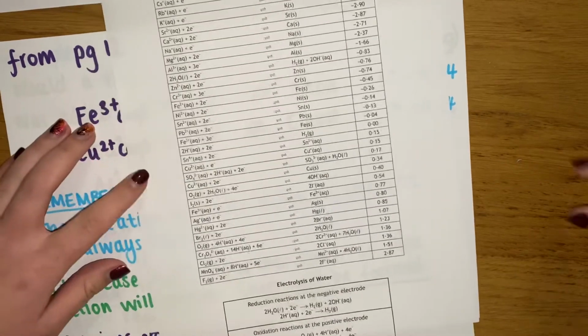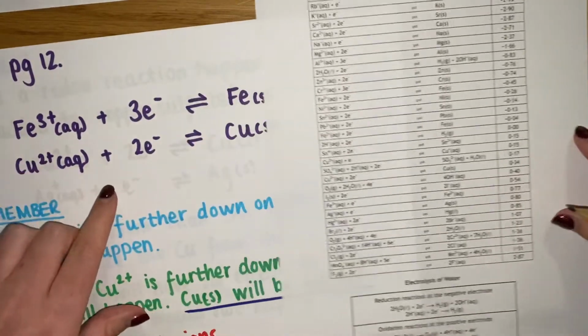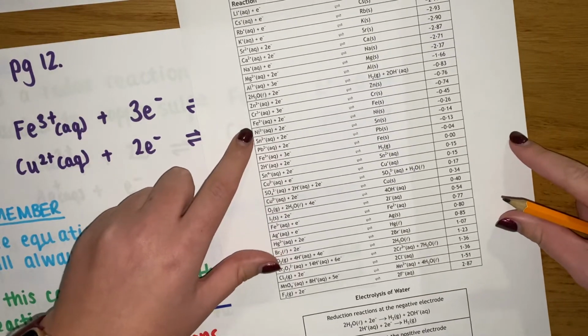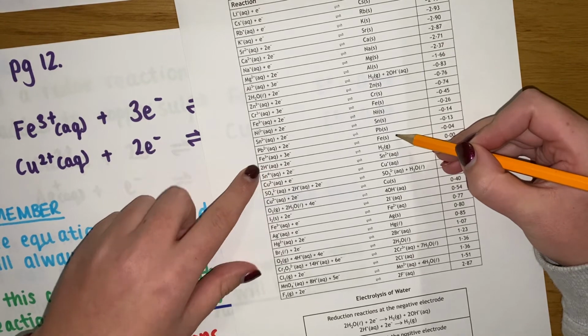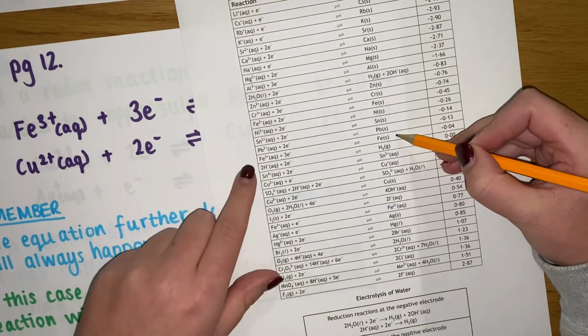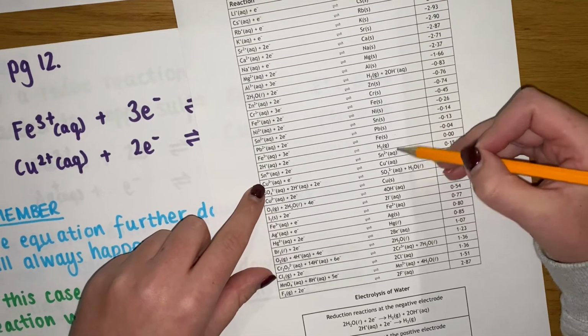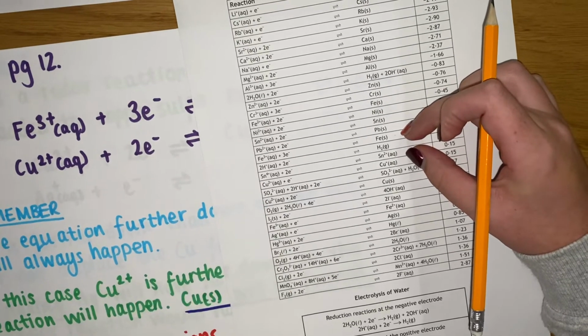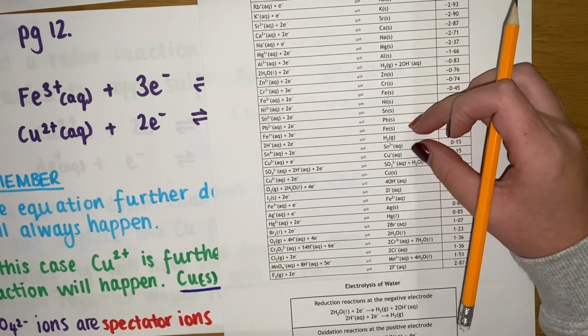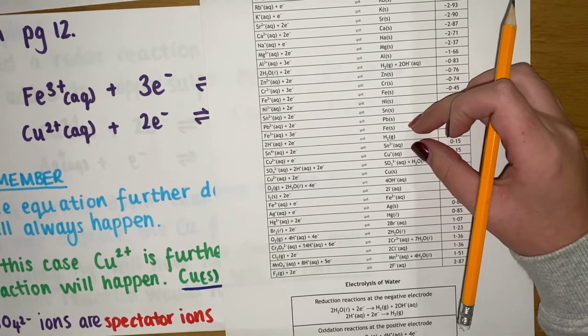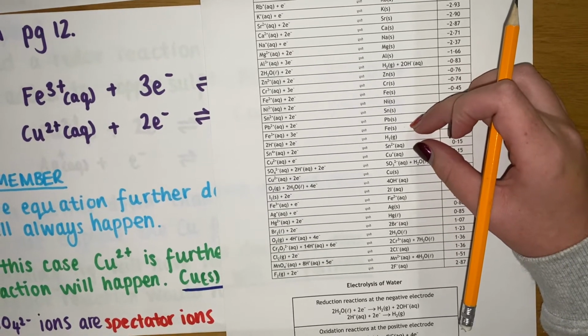So when we've got Fe3+ going to Fe solid, we're going to stick our finger on it. It's here. And the next one is Cu2+ going to Cu solid, which is here. So basically, the one further down always happens.